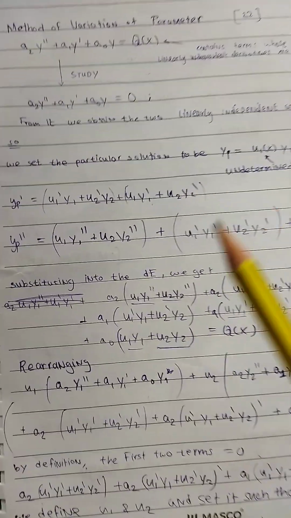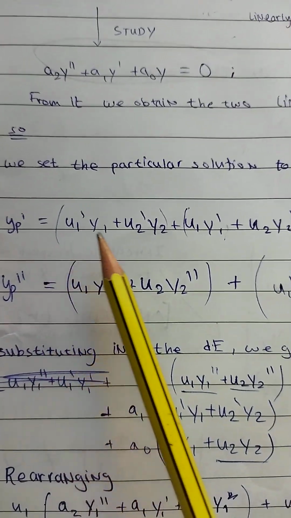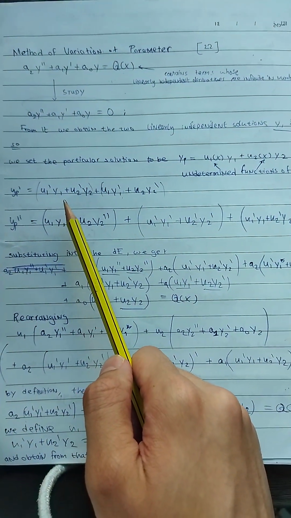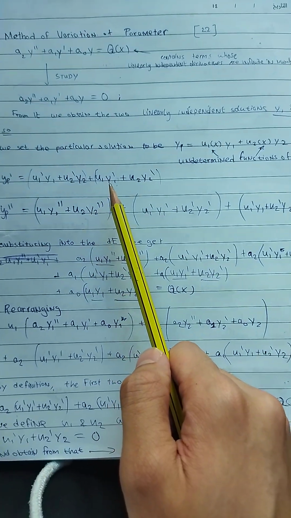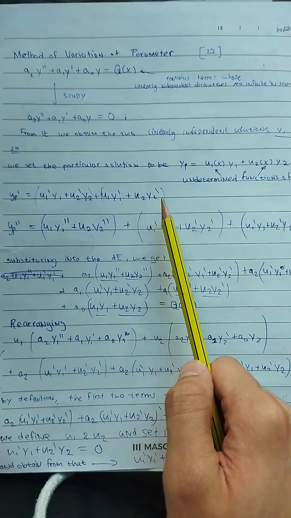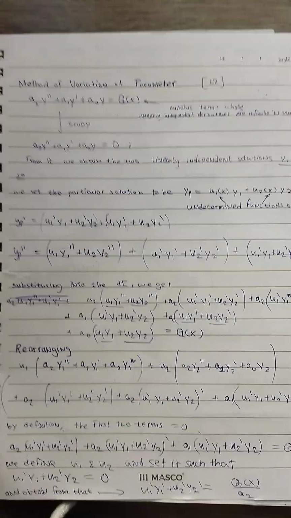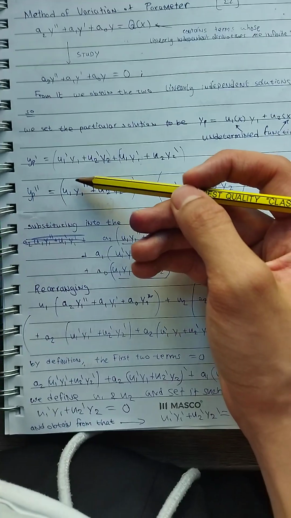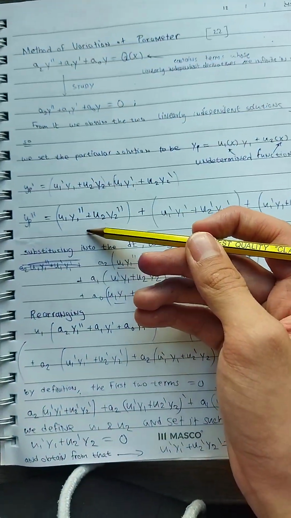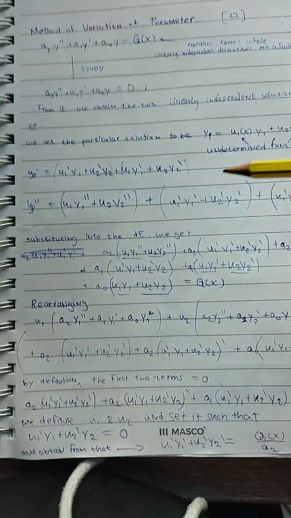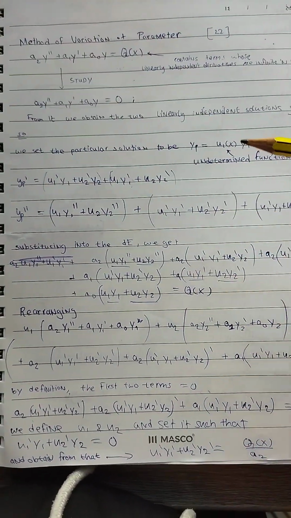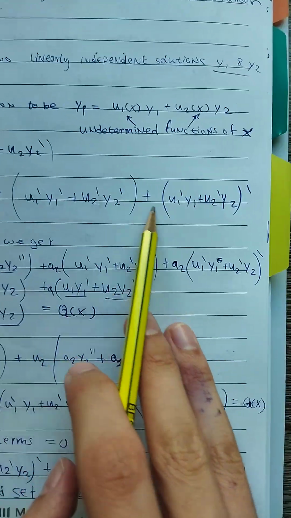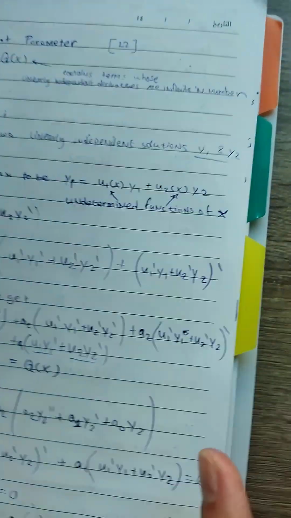Now what we can do is find yp prime, which in this case will be u1 prime y1 plus u2 prime y2 plus u1 y1 prime plus u2 y2 prime. Using basic differentiation, the product rule, you can also find that yp double prime is equal to u1 y1 double prime plus u2 y2 double prime plus u1 prime y1 prime plus u2 prime y2 prime plus (u1 prime y1 plus u2 prime y2) prime.